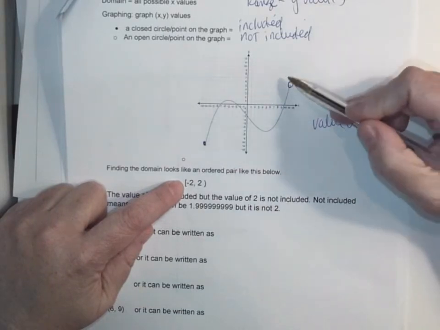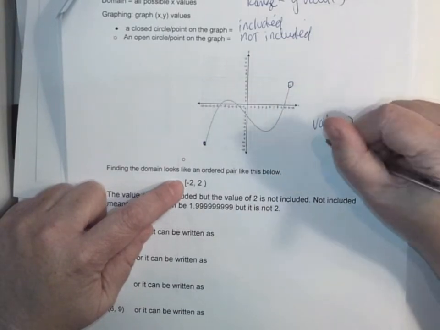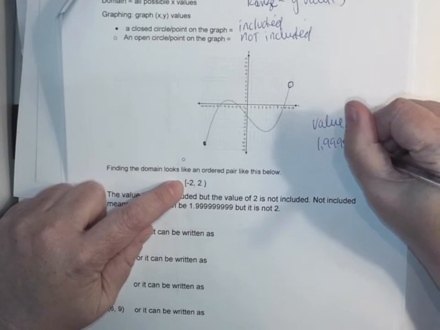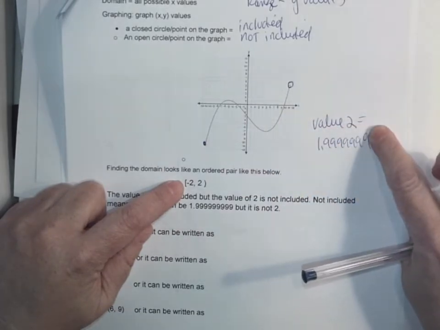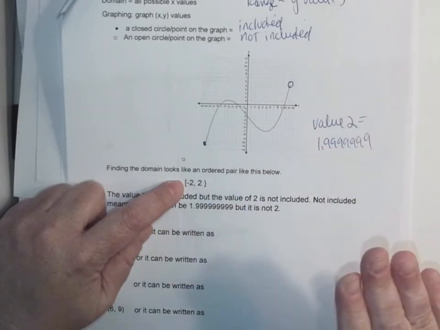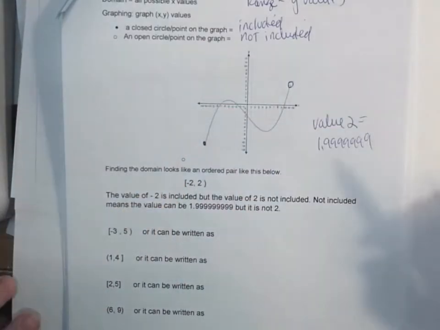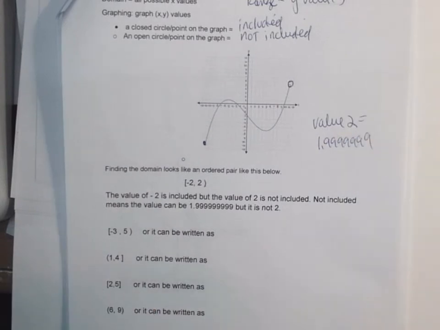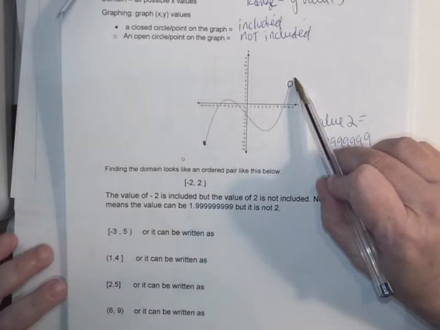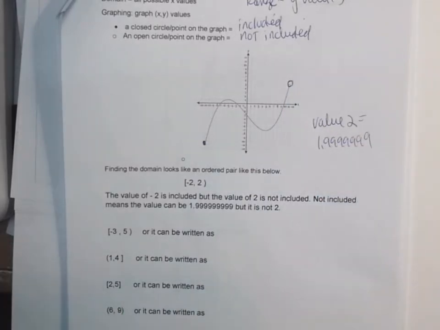All right, I don't know what this is, but say the value is 2, it means all the way up to like 1.9999999, but you can't include the value 2. So if that isn't part of our answer, I'm not saying this is the graph to be looking at, I'm just making these values up. If we come up with that our domain has a value of 2 and it's not included, it's as close as possible as you can get without including it.